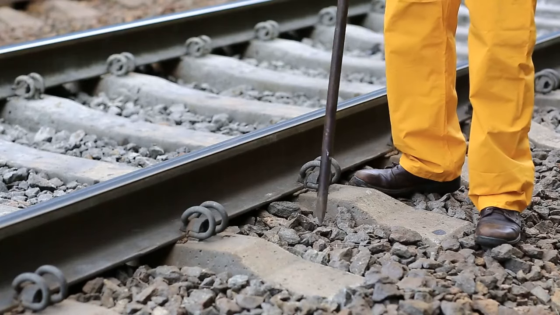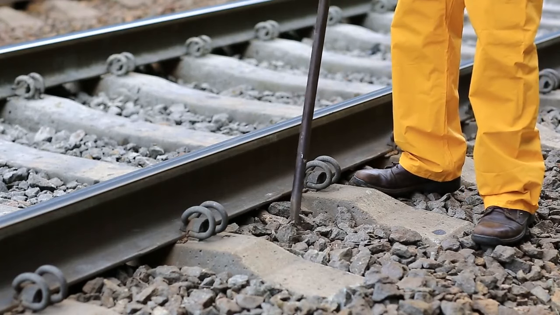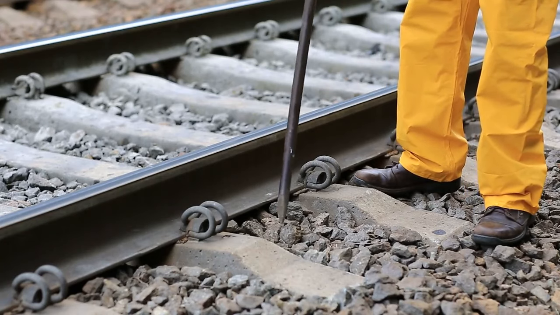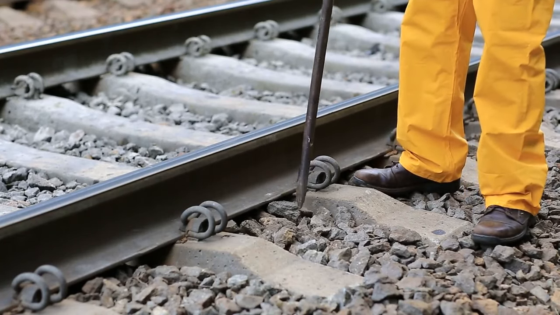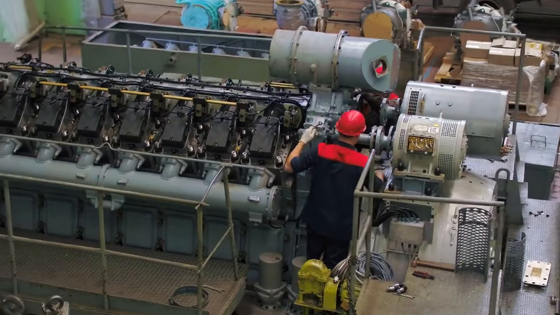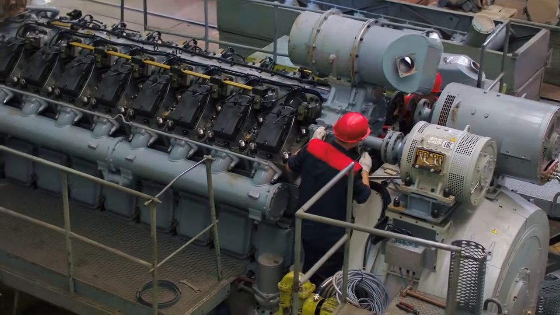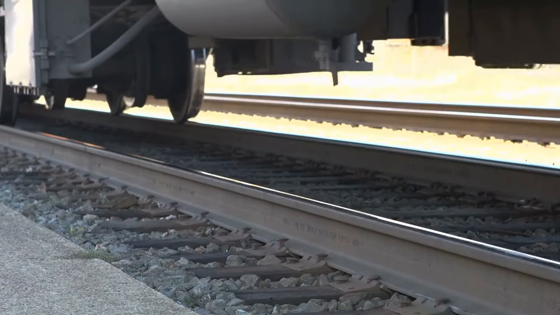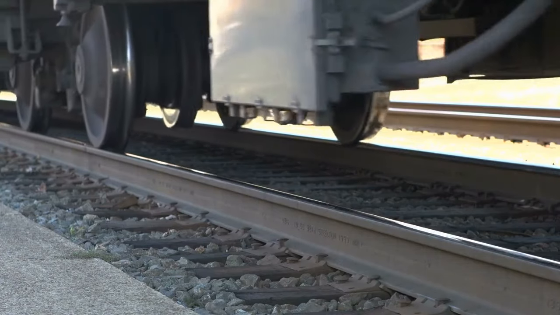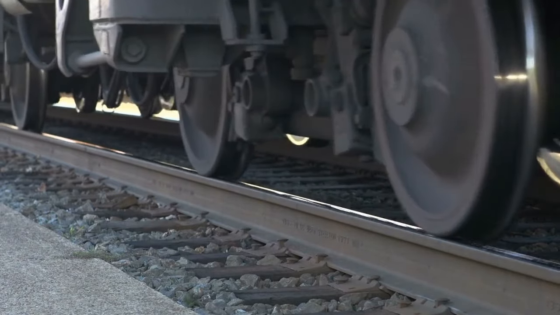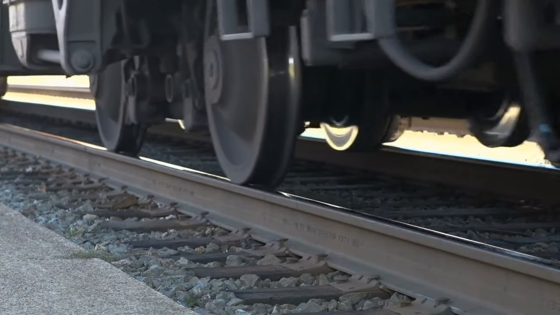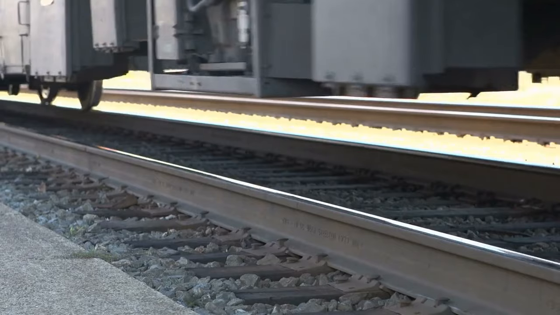Lay the track bed. Build a sturdy foundation for the track using materials such as gravel, stone, or concrete. Install the rails. Place the steel rails on the track bed, using special equipment to ensure they are straight and level. Install the ties. Secure the rails to the track bed with ties, also known as sleepers, which are typically made of wood or concrete.